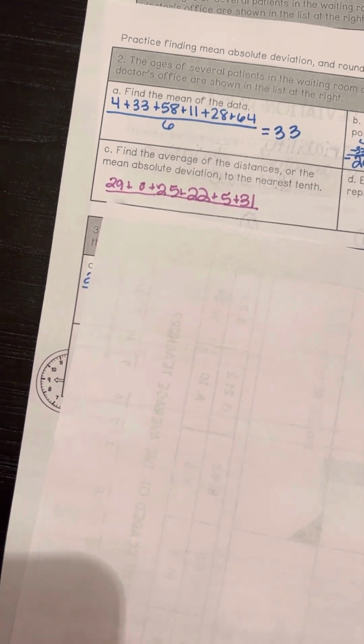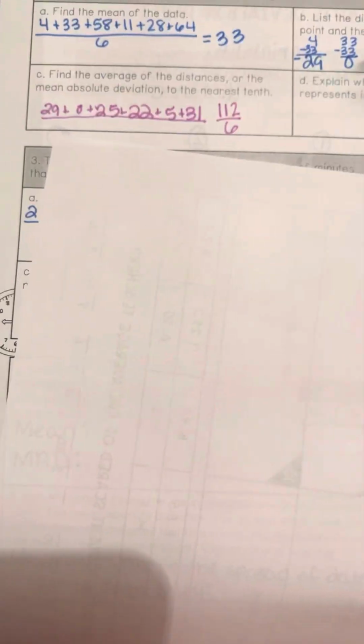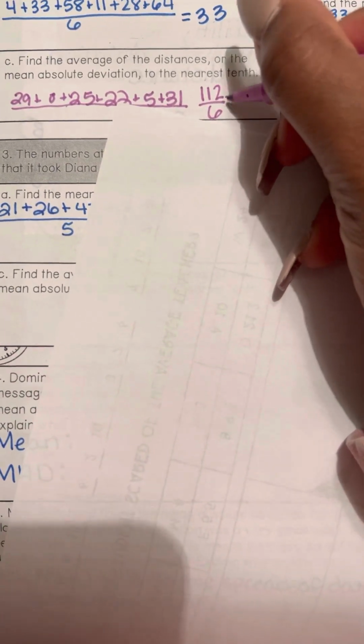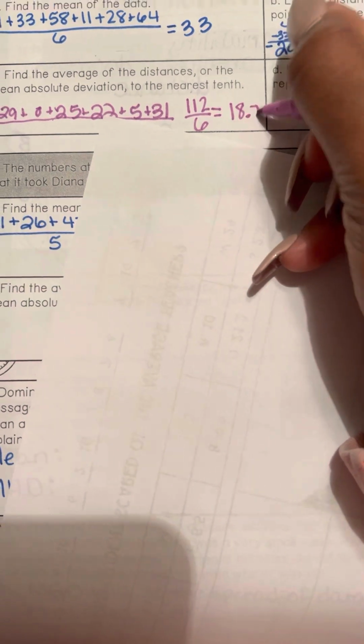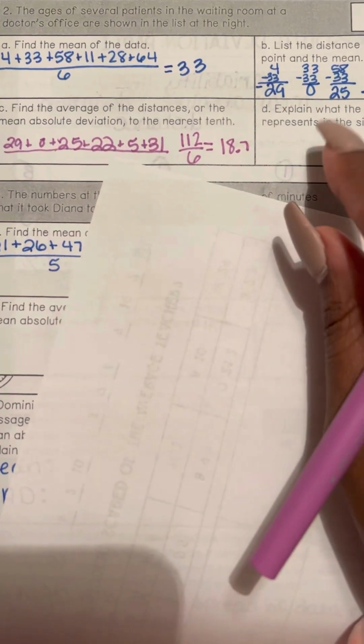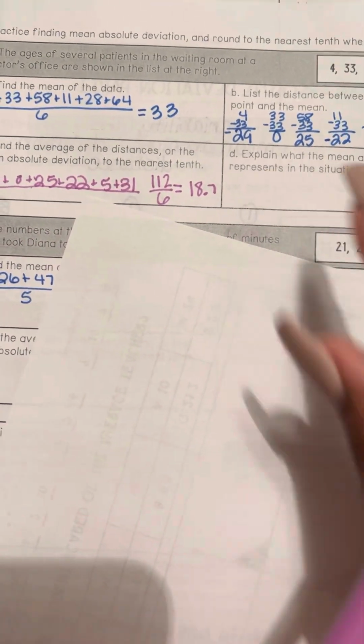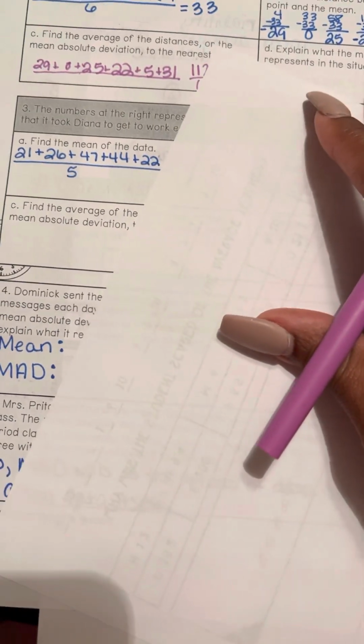So 29 plus 0 plus 25 plus 22 plus 5 plus 31. All of that should give you 112. Divide by 6 because you still have 6 numbers. 0 does count as a part of your data. And round it to the nearest tenth. Miss Maxon got 18.7. Let me know what that means or explain what the mean absolute deviation represents in this situation. Take a beat and then we're going to move on to the last part.